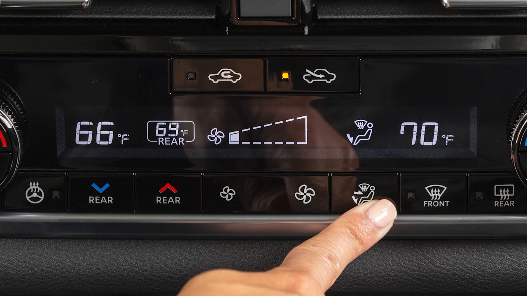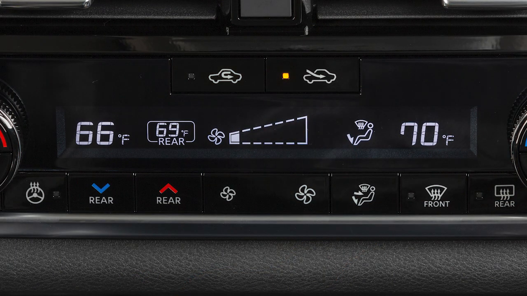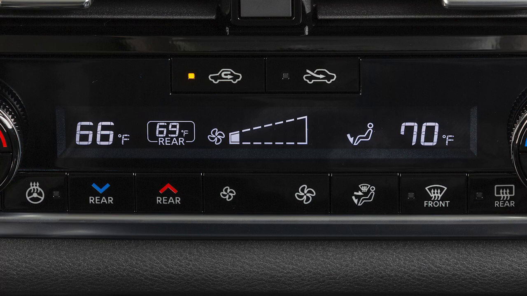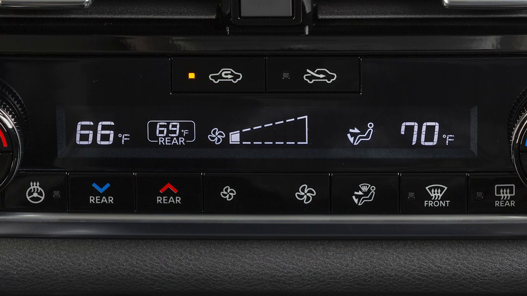Press this button to select from the available airflow modes. This icon indicates air will flow from the front defroster and the foot outlets. The arrows indicate whether the center and side vents, the foot outlets, or both the center and side vents and the foot outlets are active.